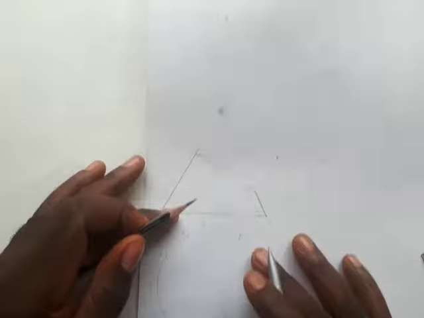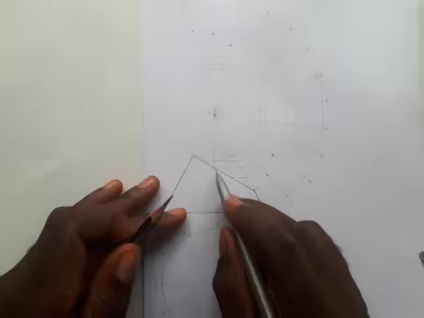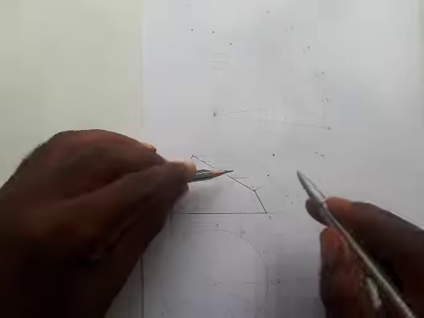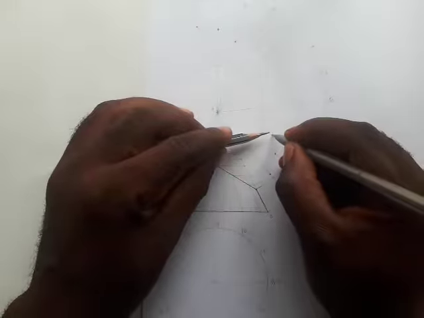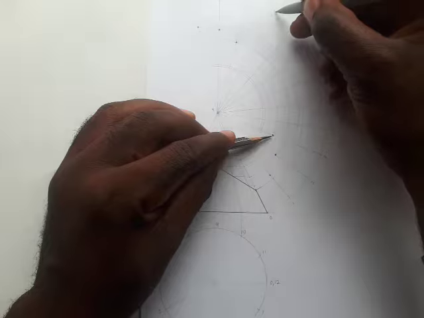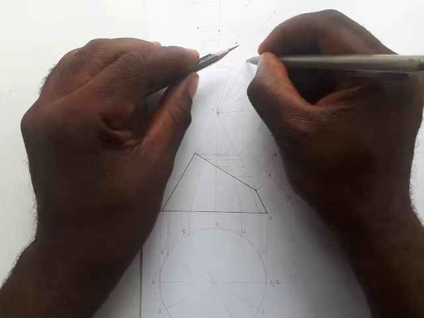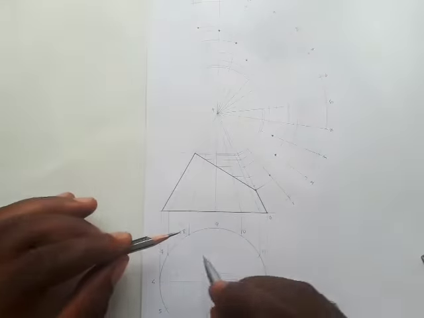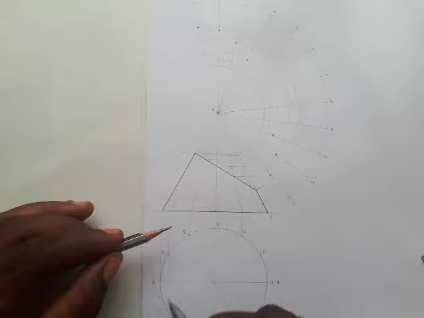So the next one is 9 and 3. All right. So you trace 9 and 3. This is it here. So you follow the same arc. This is 3. Remember, this is 3. And then this is 9. So you move. This is 9 here. Just do the same thing. Continue like that. The next one is 8 and 4, 7 and 5, and 6.